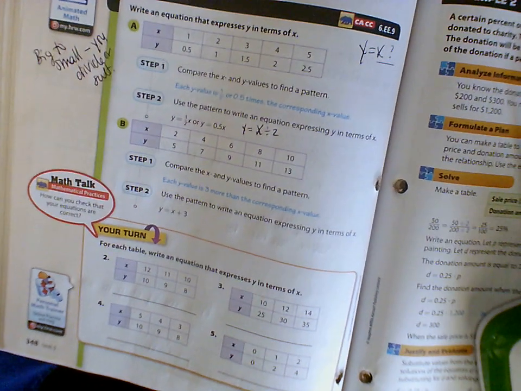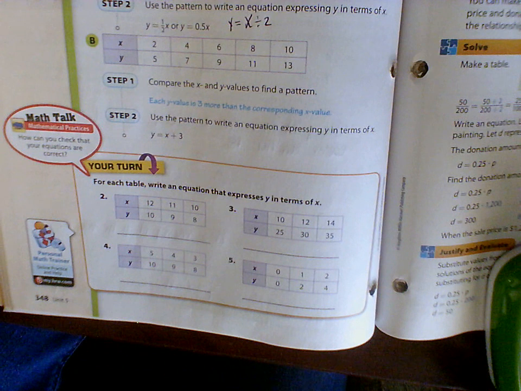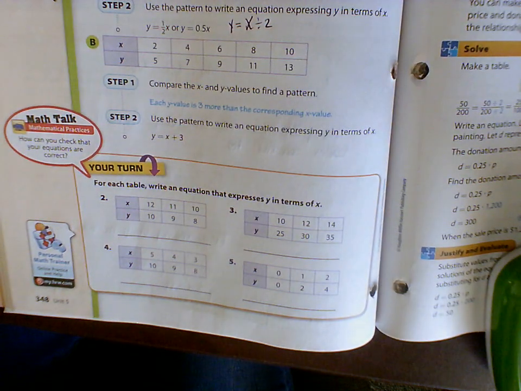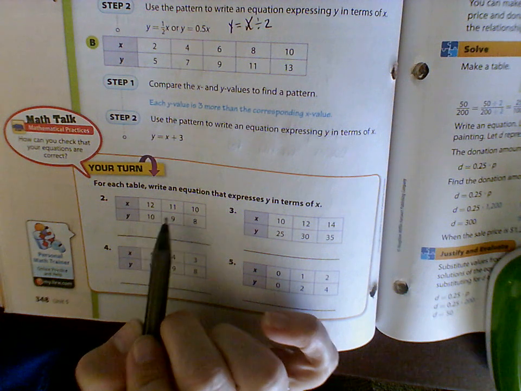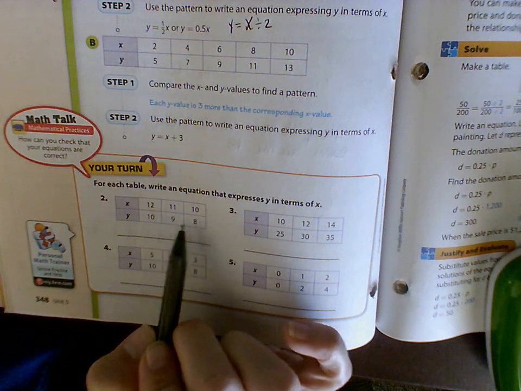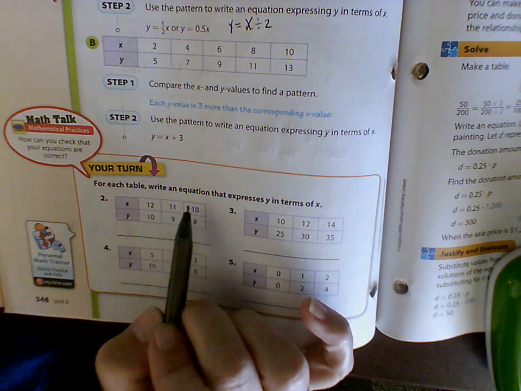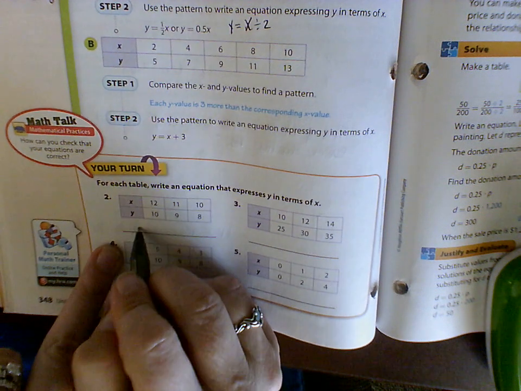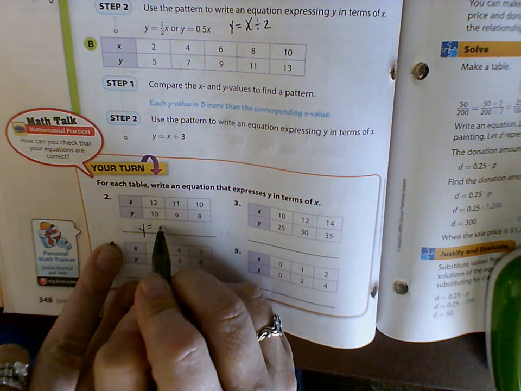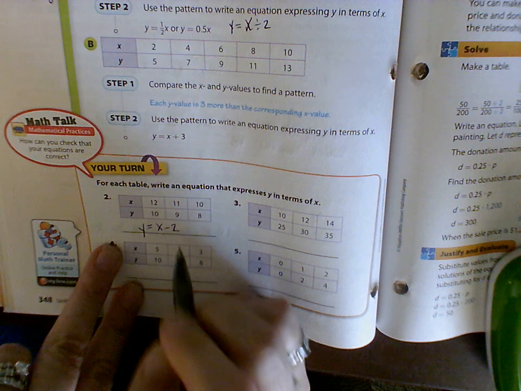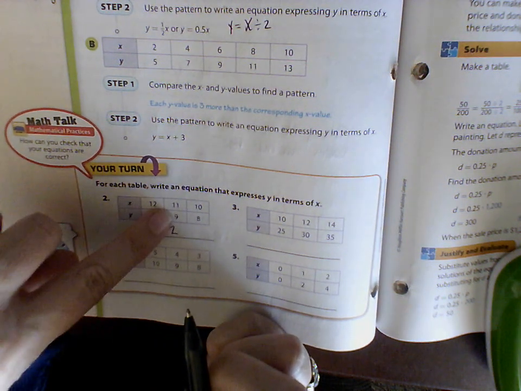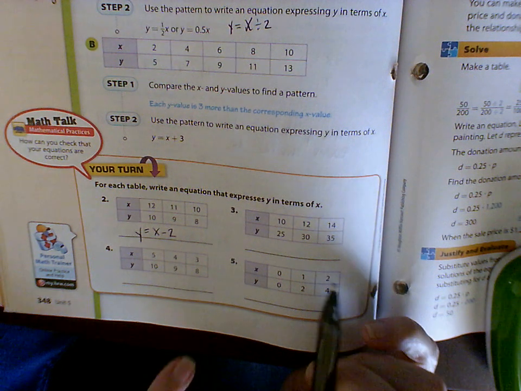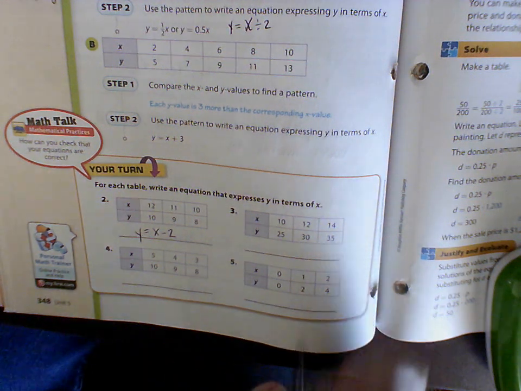Okay, so we're going to come down here and we're going to do numbers 2, 3, 4, and 5 together. Okay, so number 2, we're looking at it. We're going from 12 to 10, 11 to 9, 10 to 8. So each time here, we're saying y equals x minus 2, right? 12 minus 2 would be 10. 11 minus 2 would be 9.